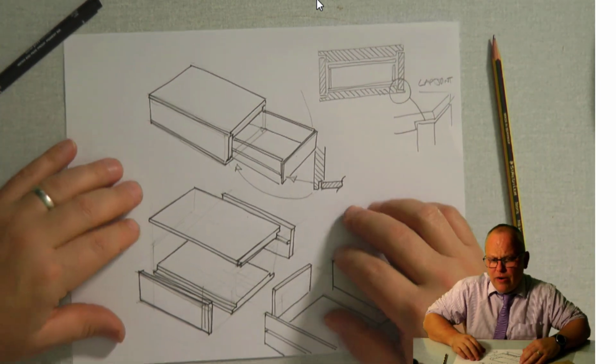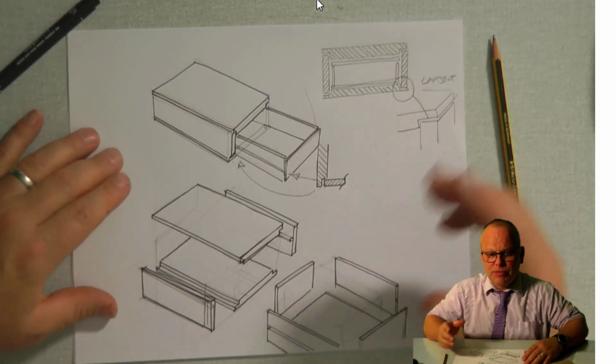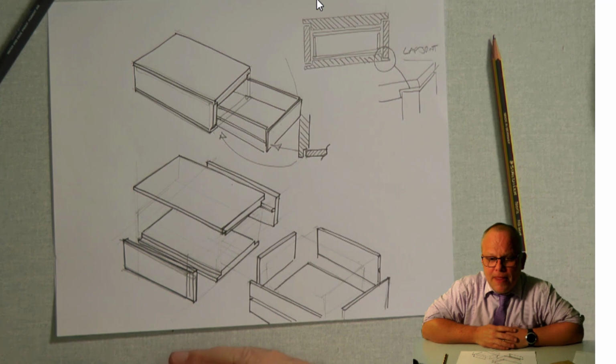I'm not putting any colour on these. You could put some colour on them if you wanted to. There's no reason not to. I'm just being reasonably quick with it. And I'm going to show some overall sizes.